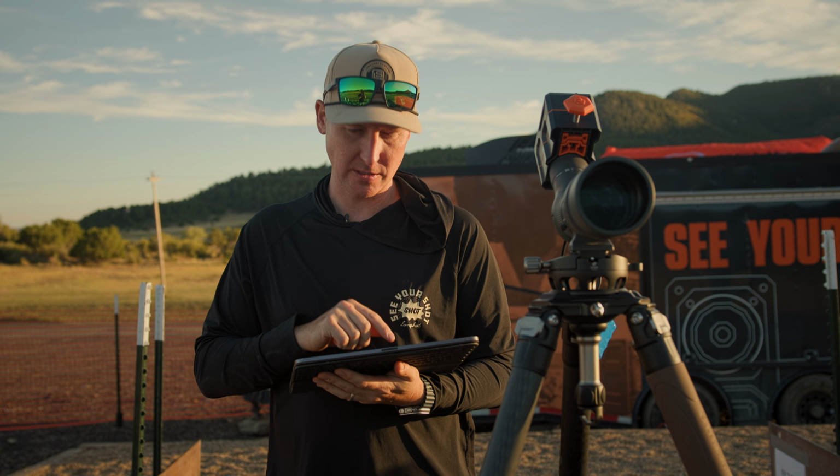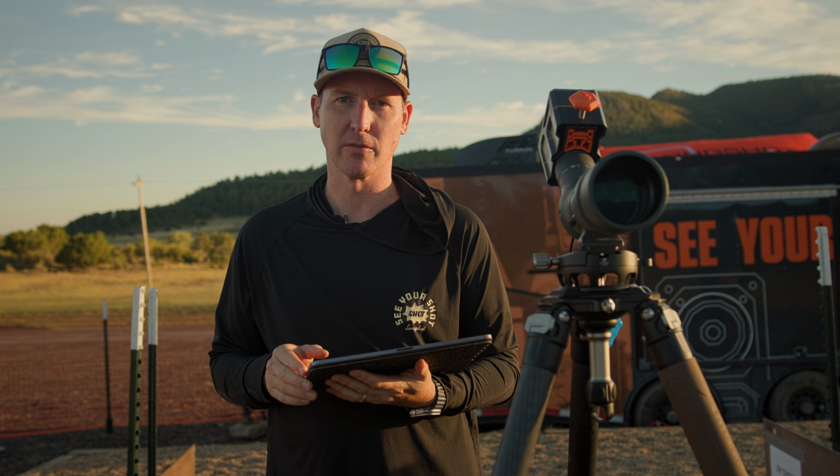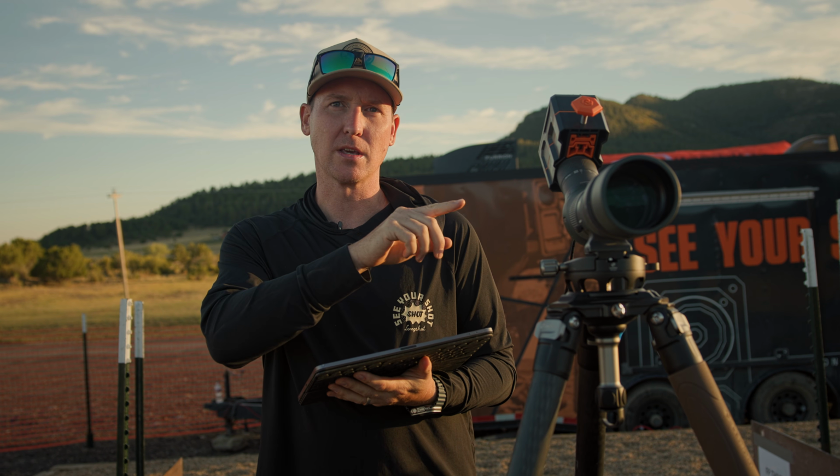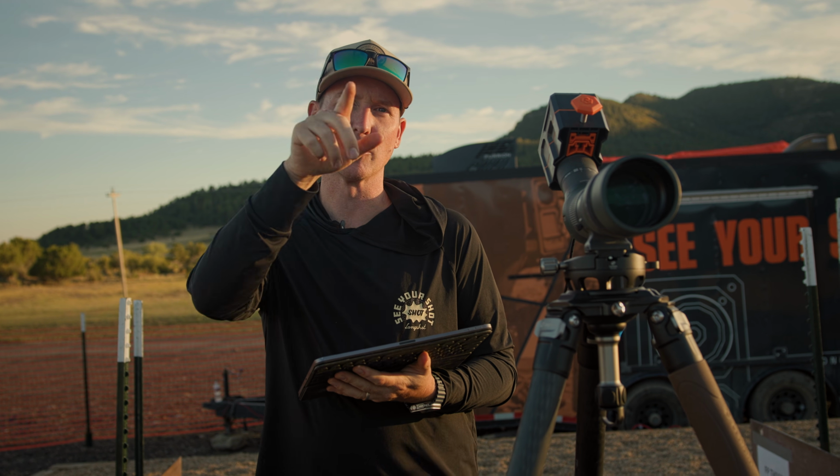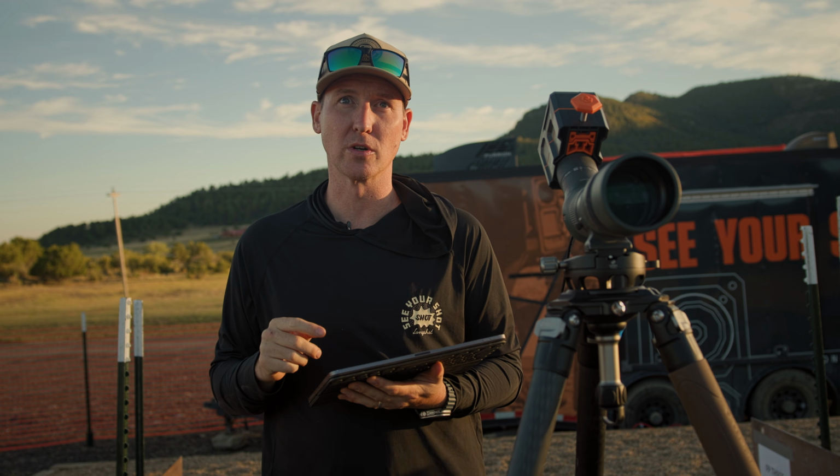I'm out here at the King of 2 Mile competition, and just wanted to run you guys through how we use the Hawk and some of the app features for competitions specifically. So in the app, we can overlay a minute of angle or mil grid over the image from the camera. So what I'm doing right now, I've got the camera on my spotting scope. I'm looking downrange currently at the cold bore target.